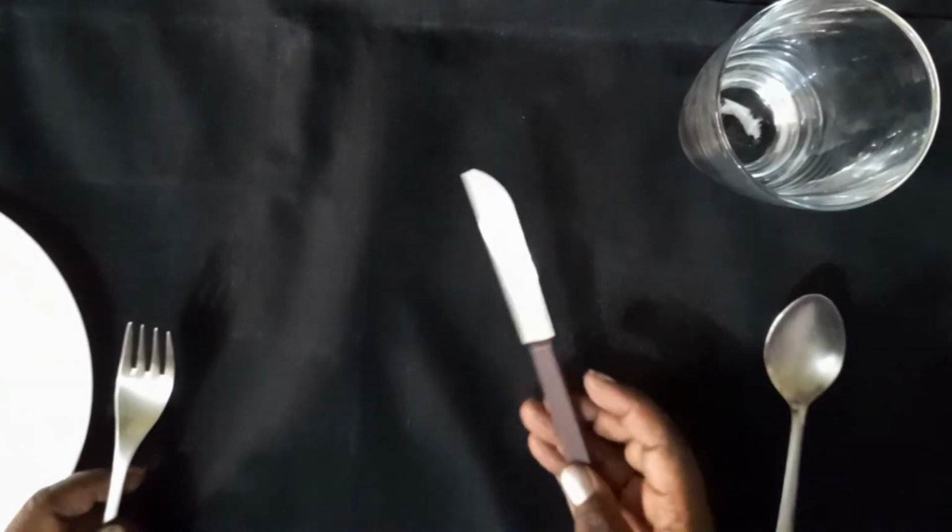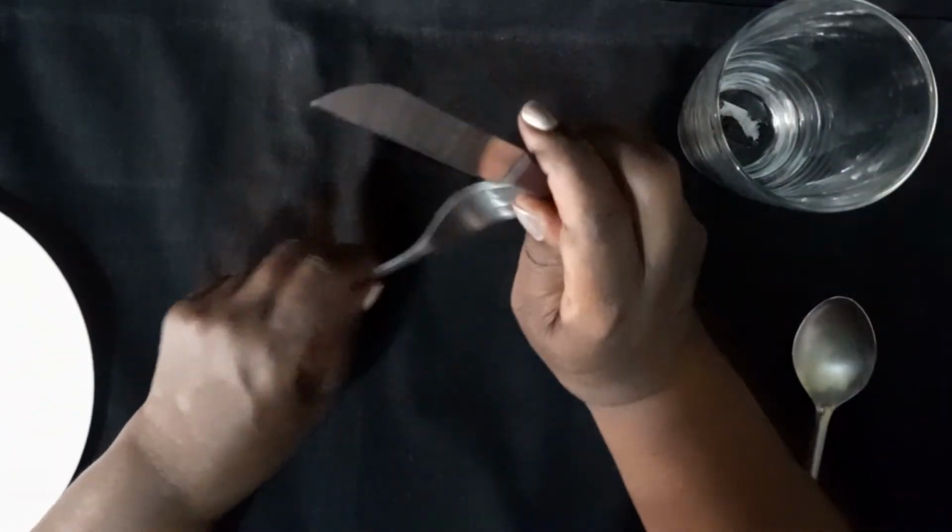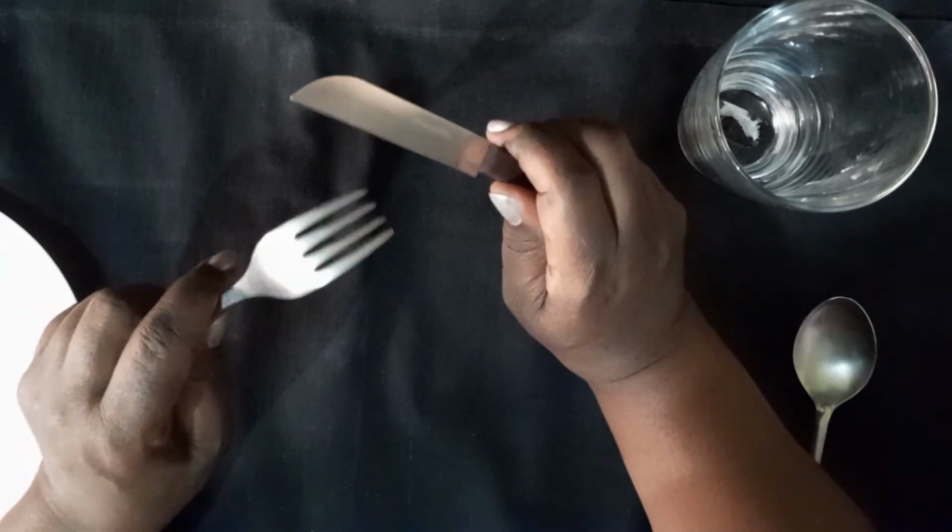Yeah, this is the fruit knife. Then you'll find that if it's a fruit that you're having for dessert, it will be set like that. Then you pick the knife and the fork with this.